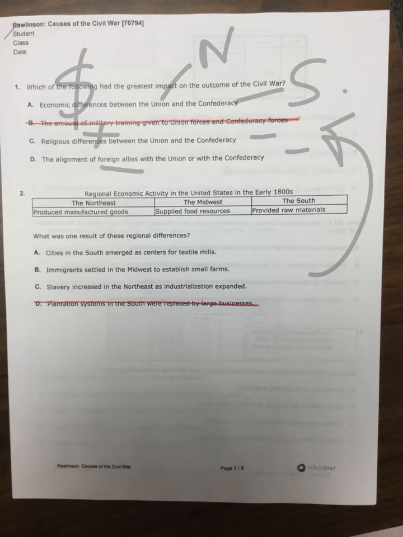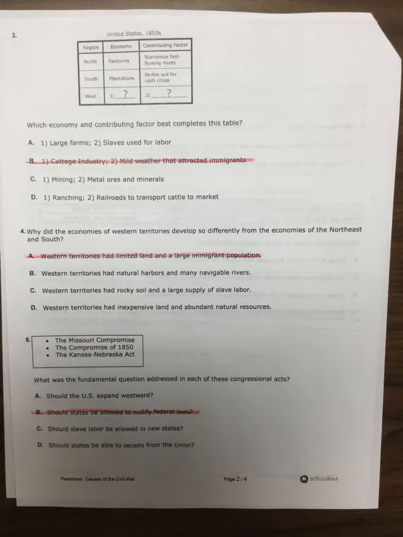B, immigrants settled in the Midwest to establish farms. Or C, slavery increased in the Northeast as industrialization expanded. Okay, if you're confused, the Midwest is the same thing as the West.